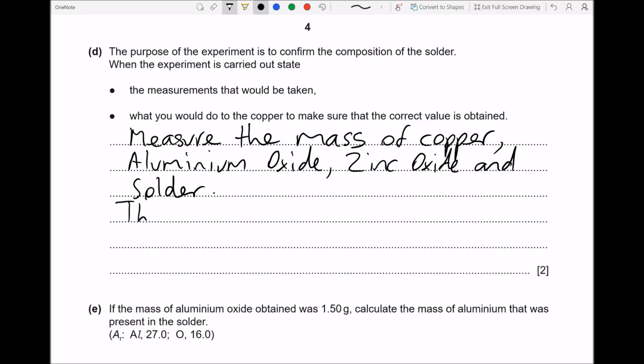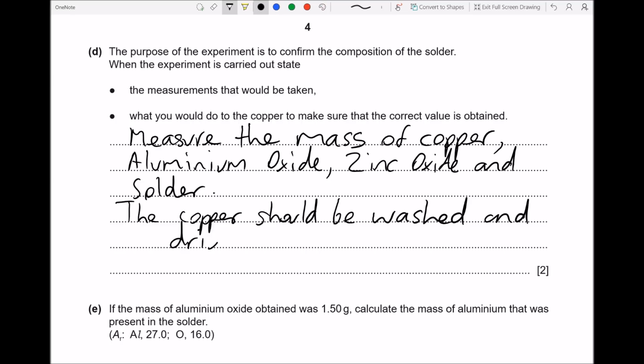So that's the answer to that bit. So the second bullet point is the copper should be washed and dried. Alright, okay, so we get 2 marks for that. Obviously 1 mark for the first step, 1 mark for the second step.